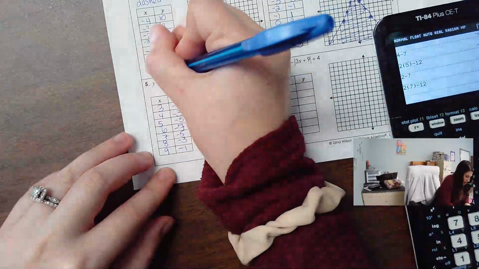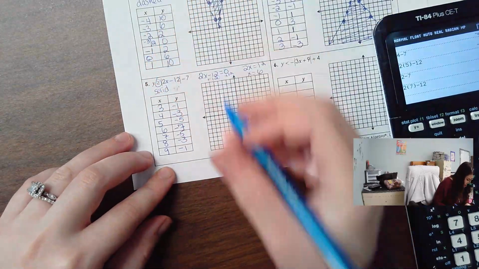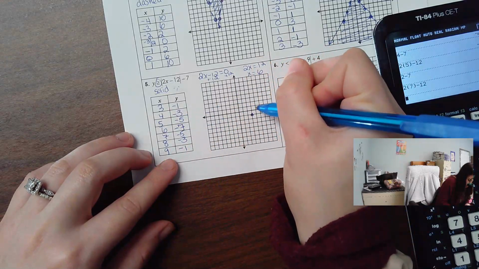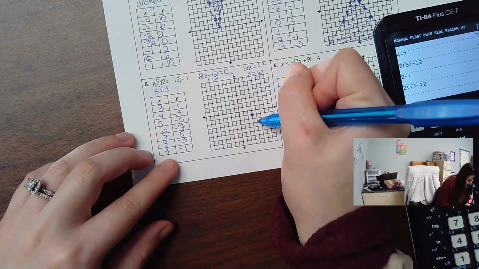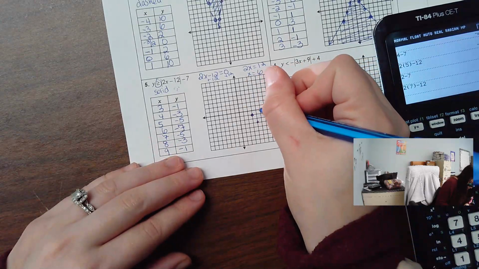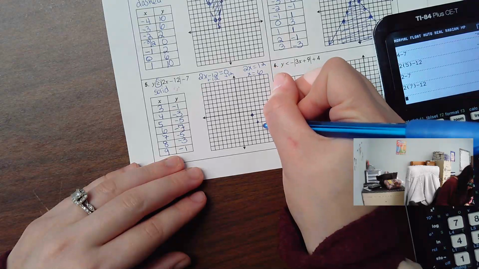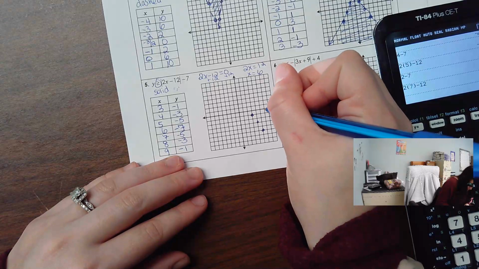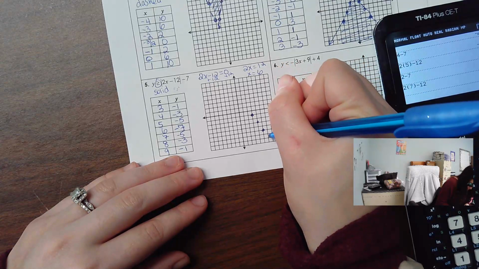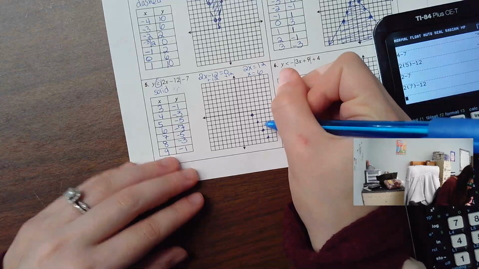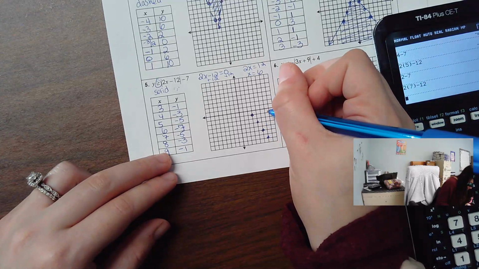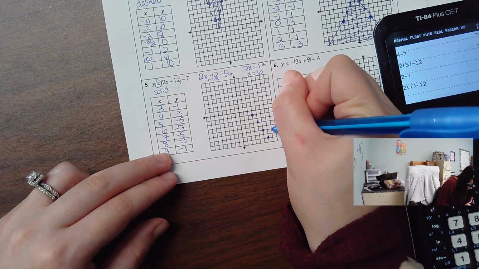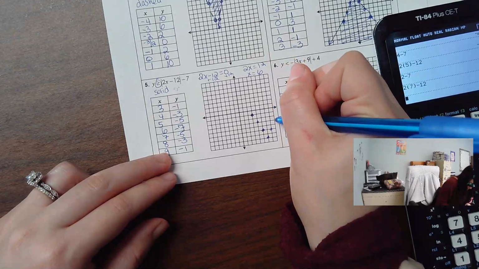So for this one, we have a solid line. So let's graph our points. 1, 2, 3, negative 1. 4, negative 3. 5, negative 5. 6, negative 7. 7, negative 5. 8, negative 3.